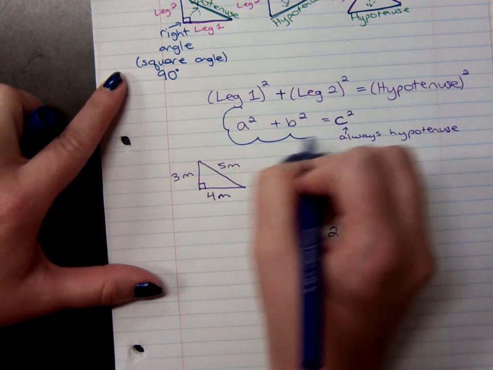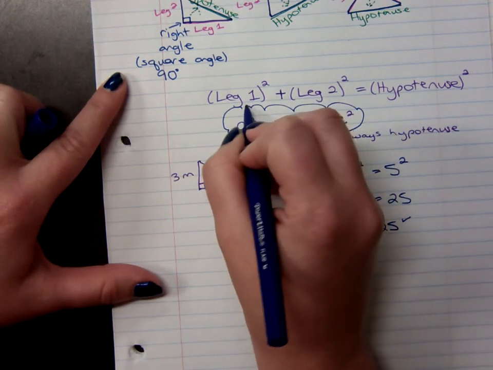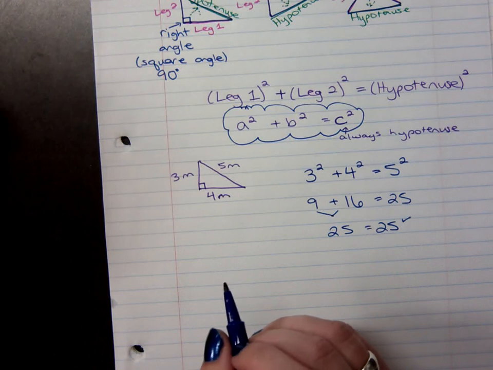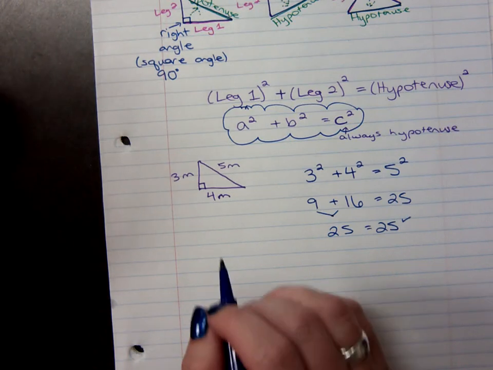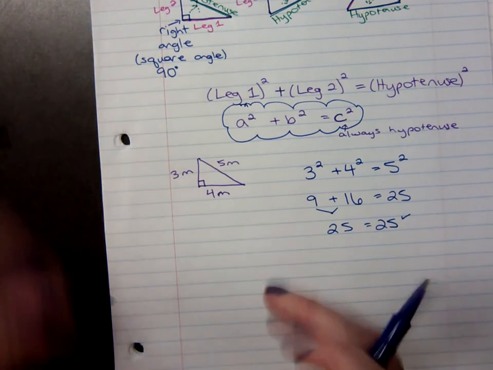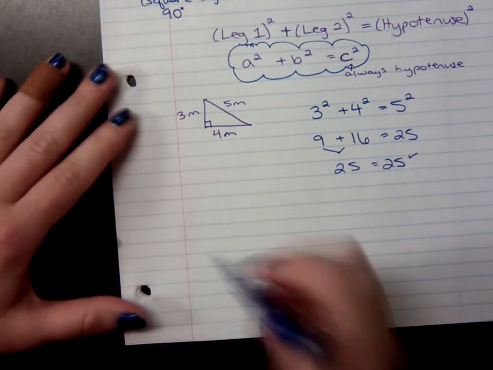So this is the Pythagorean theorem, and I will give you that equation on your test, but you need to know how to use it. So let's look at a couple examples.